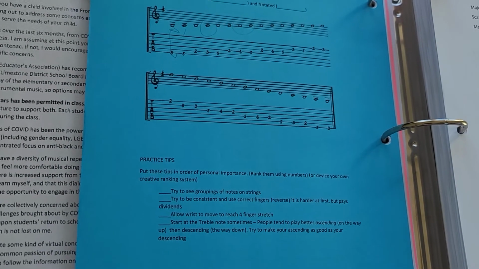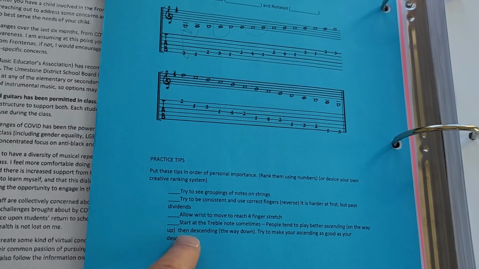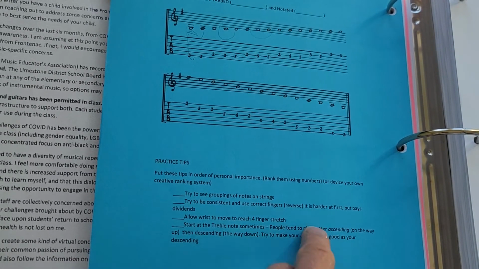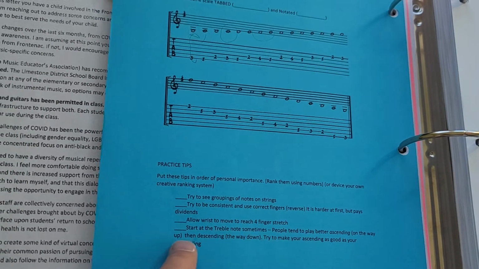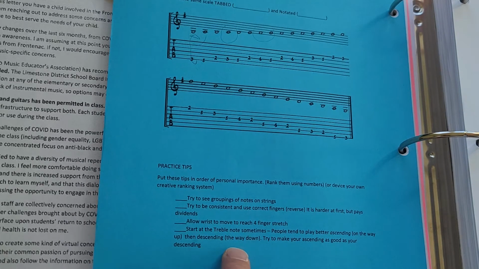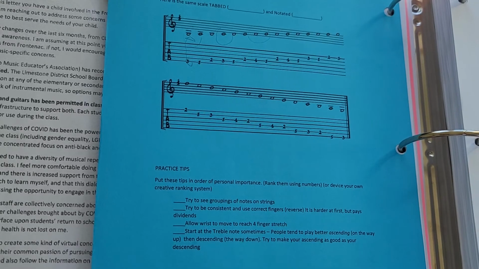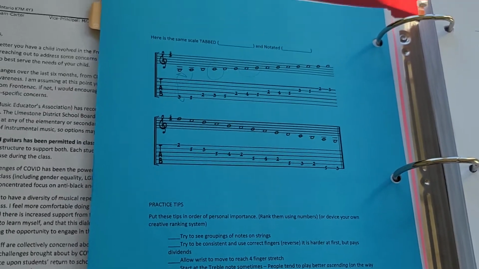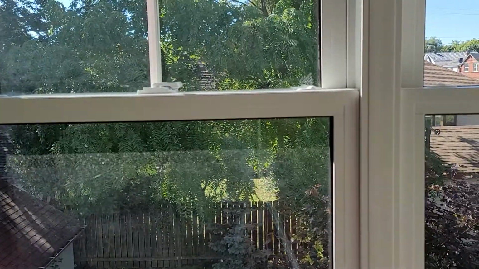Again, it's a long video. If you have to break it up, that's fine. Start at the treble note sometimes. People tend to play better ascending on the way up, and then descending the way down, they don't do quite as well. Okay, so here's a really common thing, and that is people are always practicing on the way up, and then they kind of neglect practicing the way down.